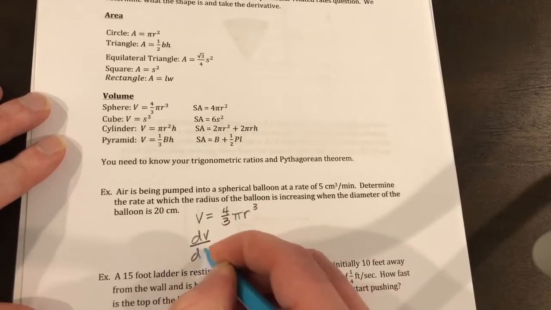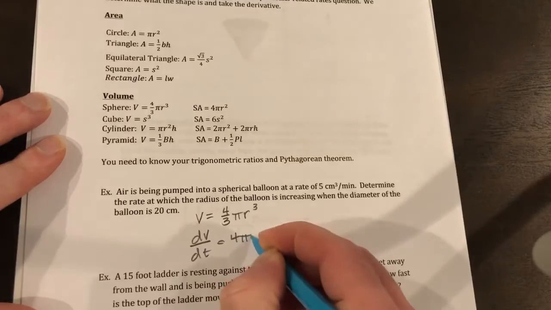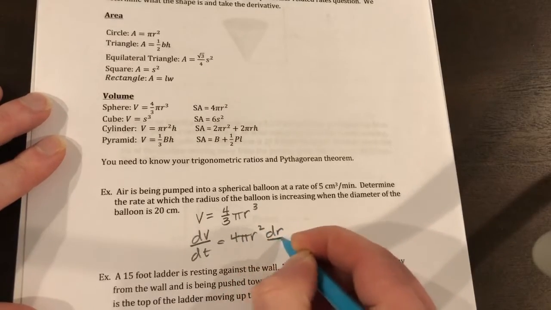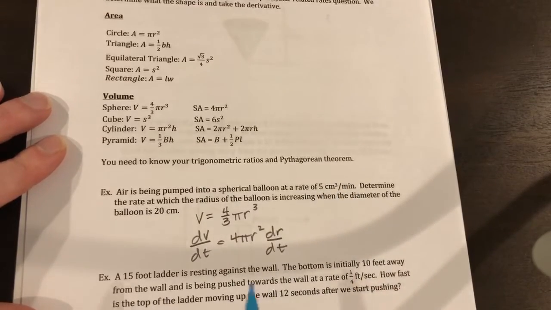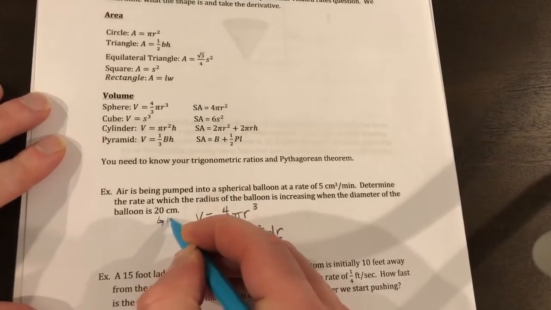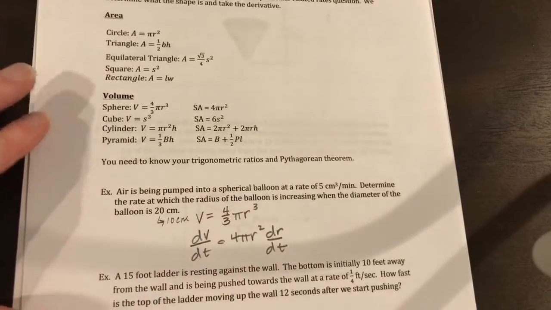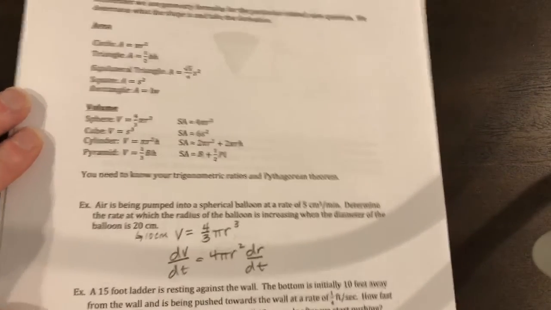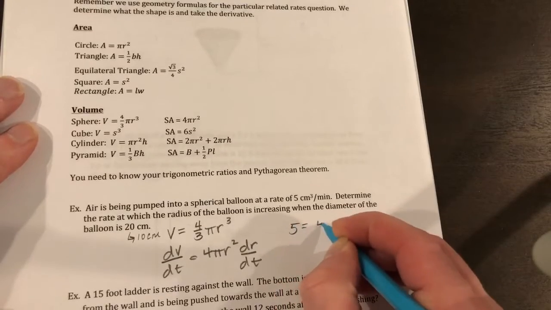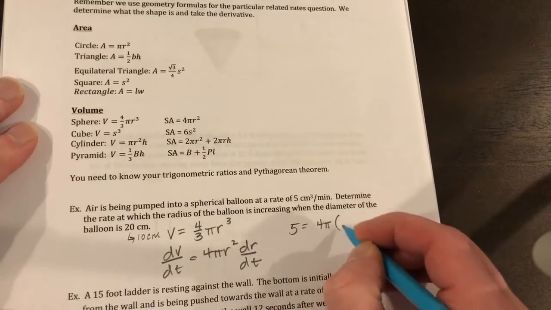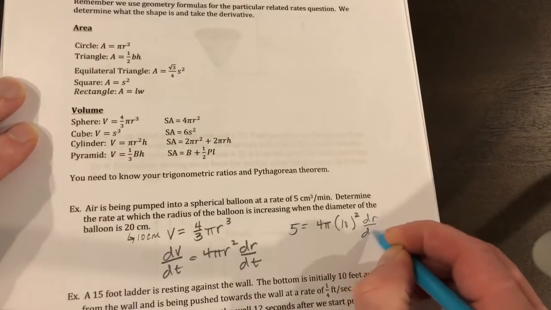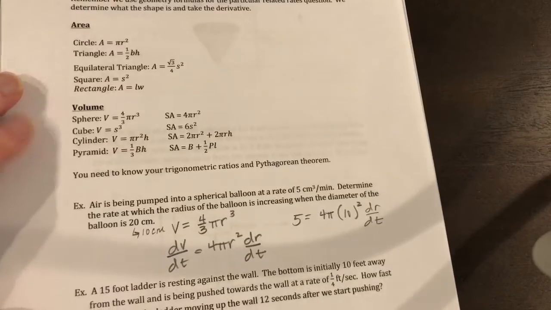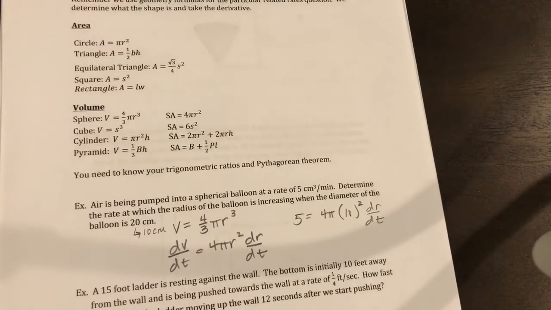So dV/dt is equal to 4 pi r squared dr/dt. So we have the rate at which the volume's coming in right here, and we need to get this in terms of our radius. So diameter divided by 2 gives you a radius. Okay, so we do 5 is equal to 4 pi, your radius is 10 squared, and we're looking for dr/dt. Okay, so you can use your calculator, you can do it by hand.